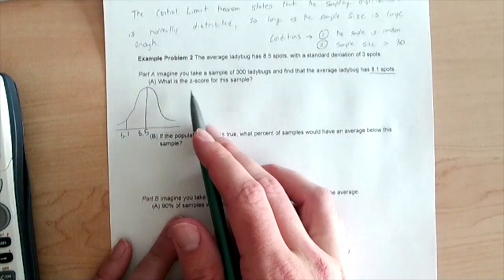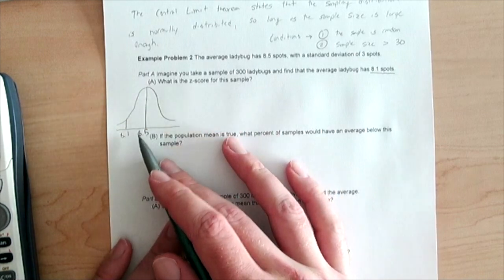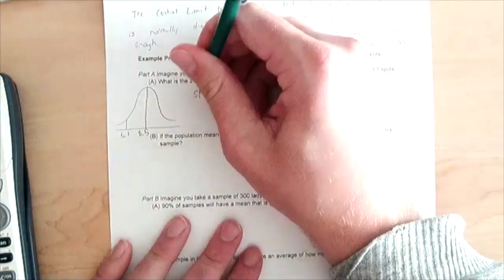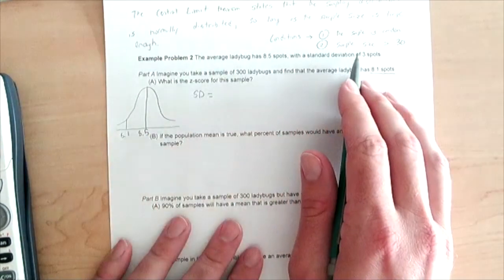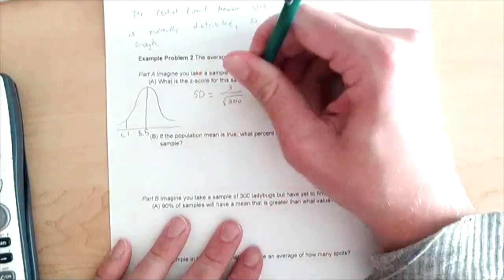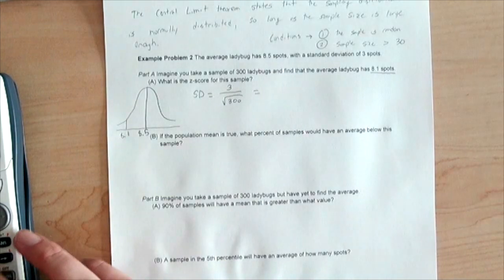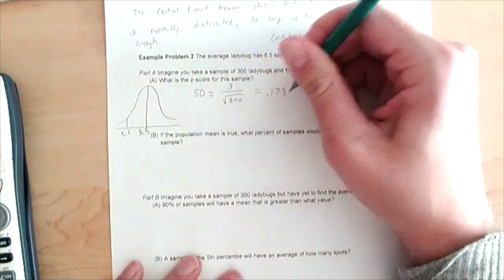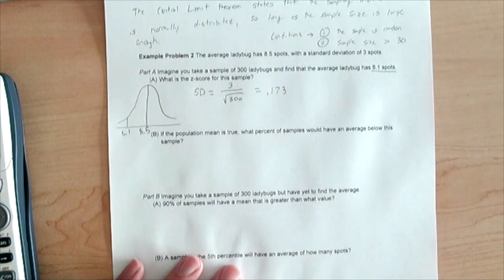Okay, so it's asking for the z-score of the sample within the sampling distribution. All that means is we need to find the standard deviation and use the z-score formula, right? So the standard deviation for any sampling distribution takes the given standard deviation, which is 3, and divides by the square root of sample size. So solving for the standard deviation is going to be a pretty common thing for the rest of the year. And I'm getting 0.173.